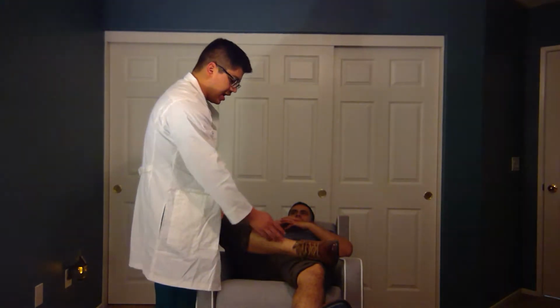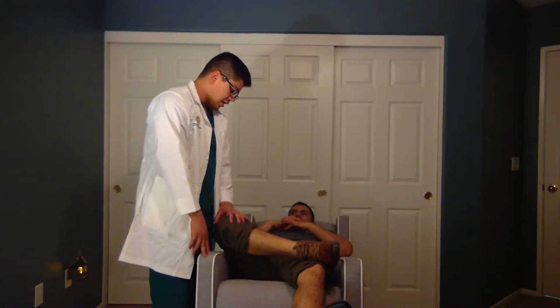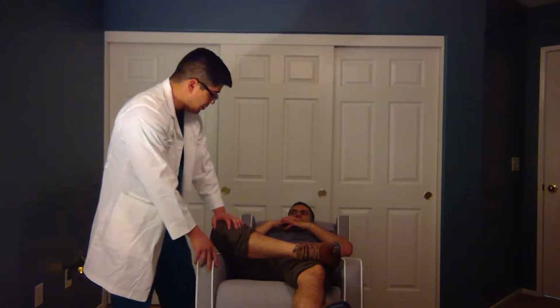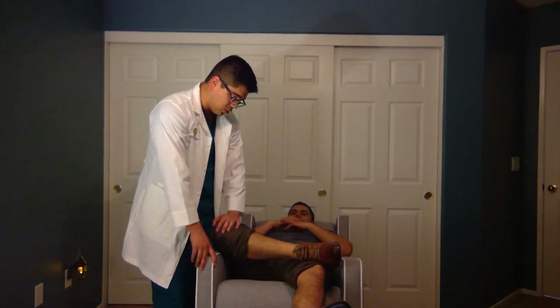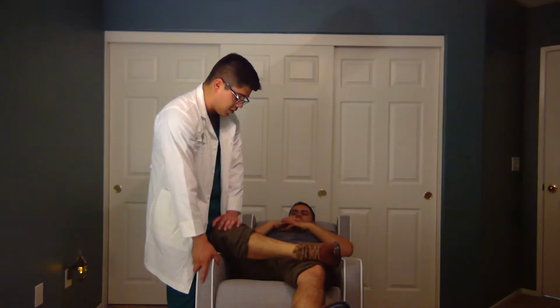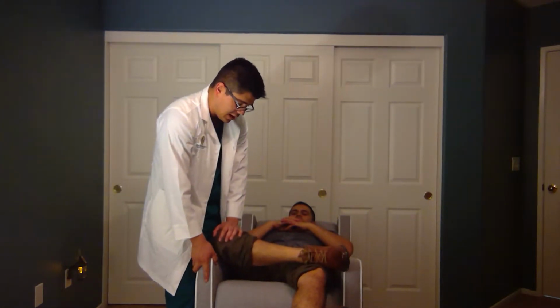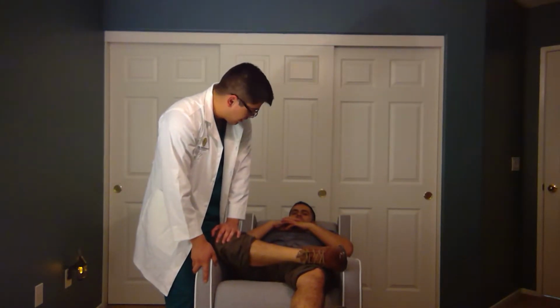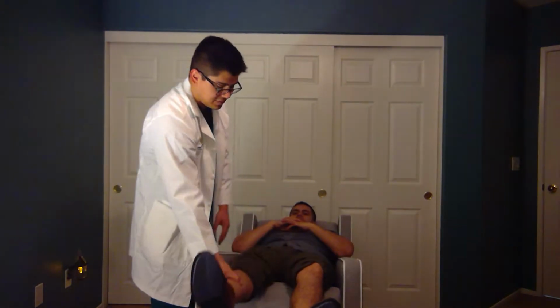So that's flexion, and then we're going to put pressure down towards the table on the knee. So let me know if you have any pain, okay, in your hip or in your lower back. So we're going to be pushing down. Pushing down. Do you have any pain? No. Okay. Those are the FABER tests for sacroiliac disease. Okay, so that is it for the hip.